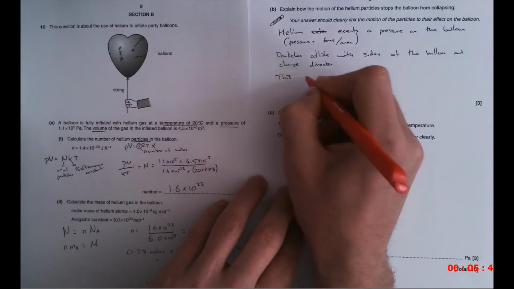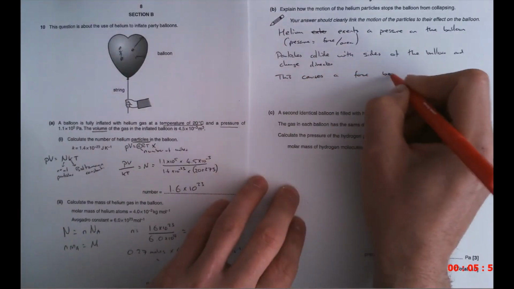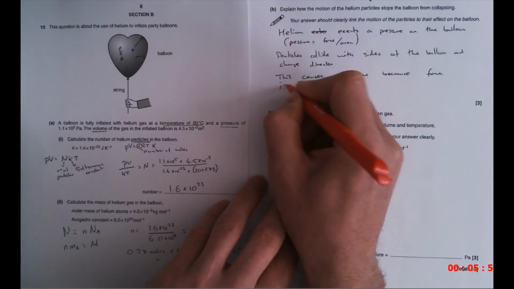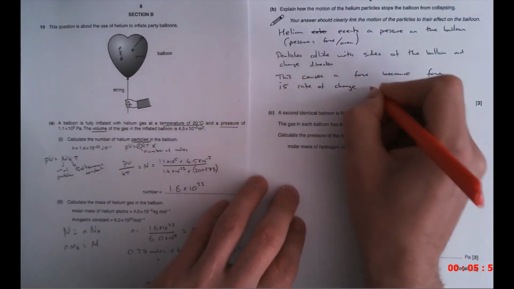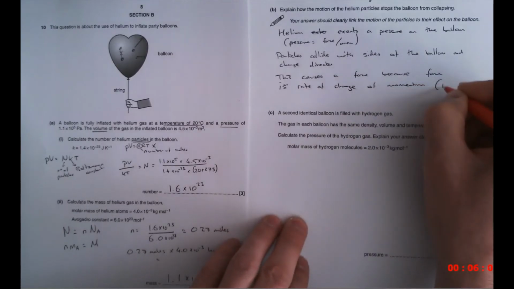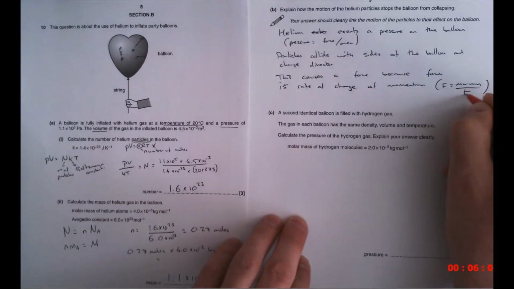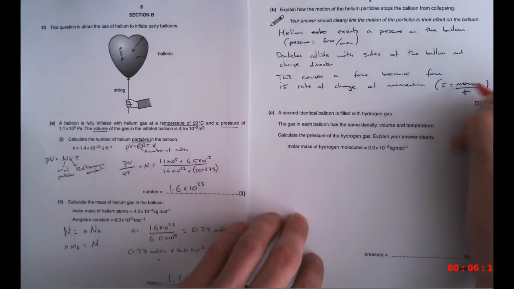This causes a force, because force is the rate of change of momentum, which is Newton's second law. In formula terms it is this, but you should always write it in words. That is obviously mv minus mu.